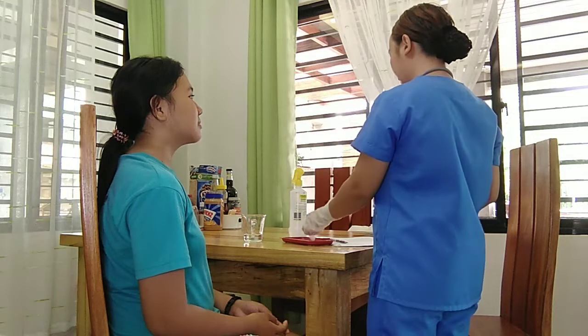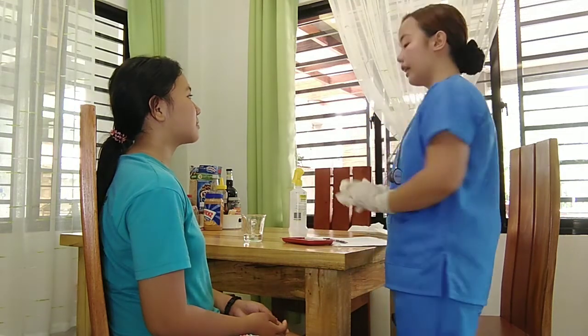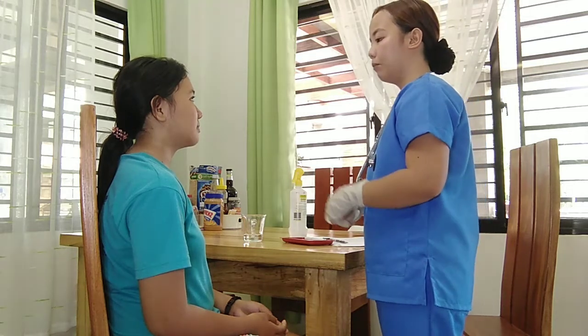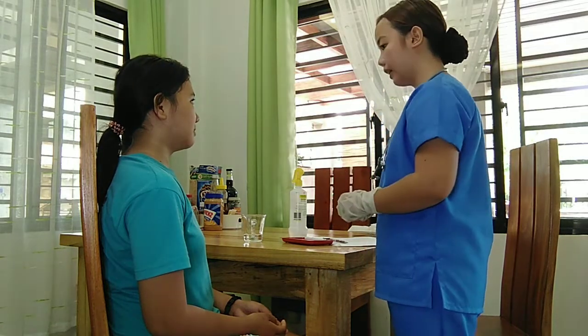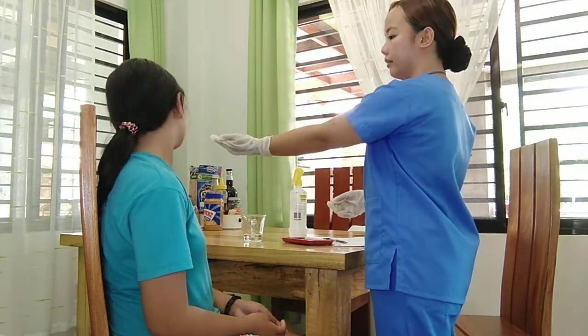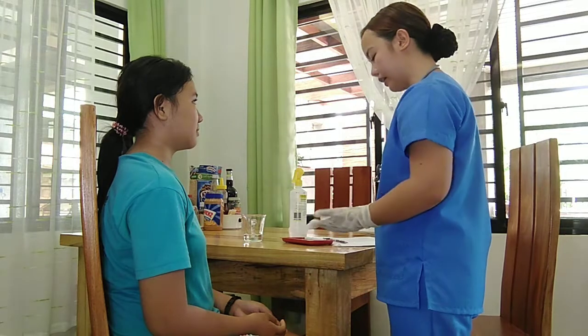I see that your thyroid and cricoid cartilage move symmetrically upward when you swallow, and that's good. Next, ma'am, I'll be inspecting the cervical vertebrae. Can you flex your neck to the side, this side, and this side? Thank you. I don't see any irregularities. Now I will inspect your neck for range of motion.